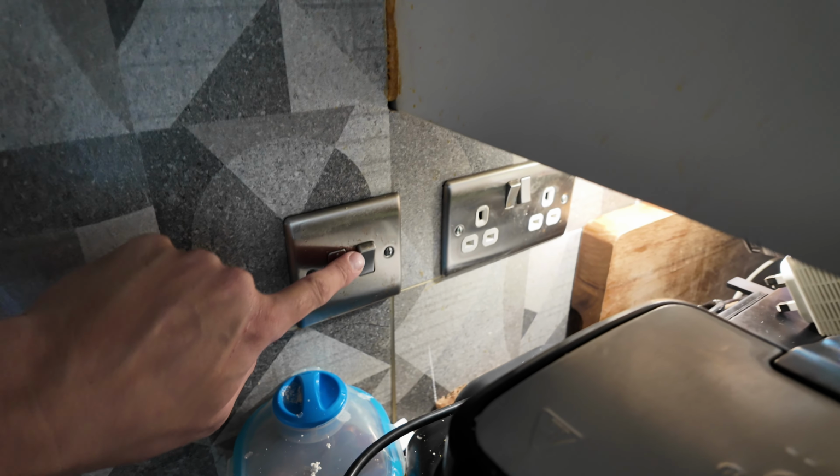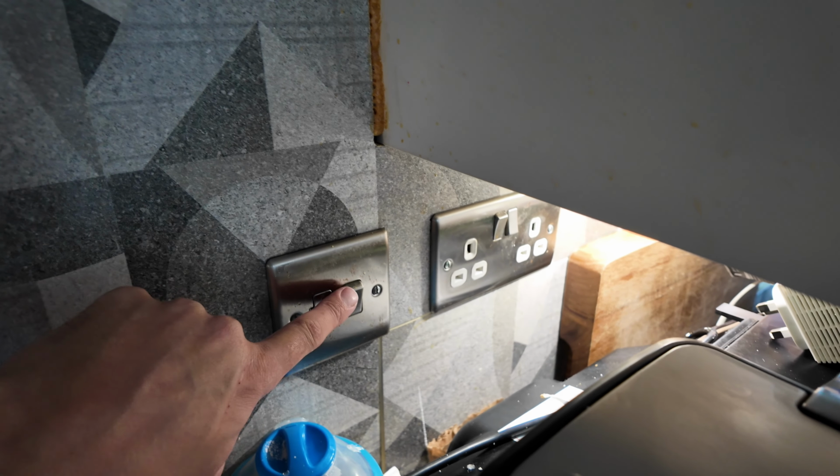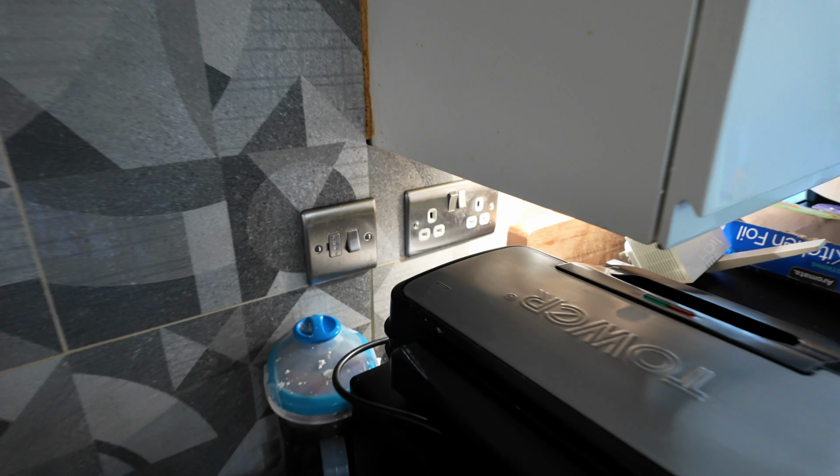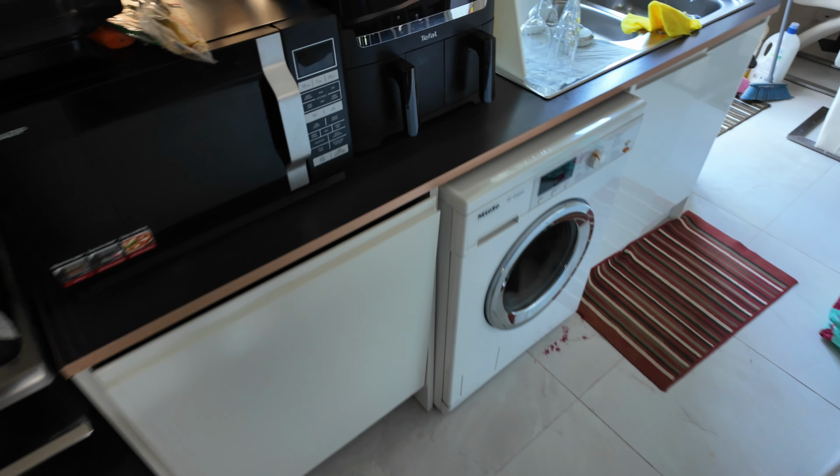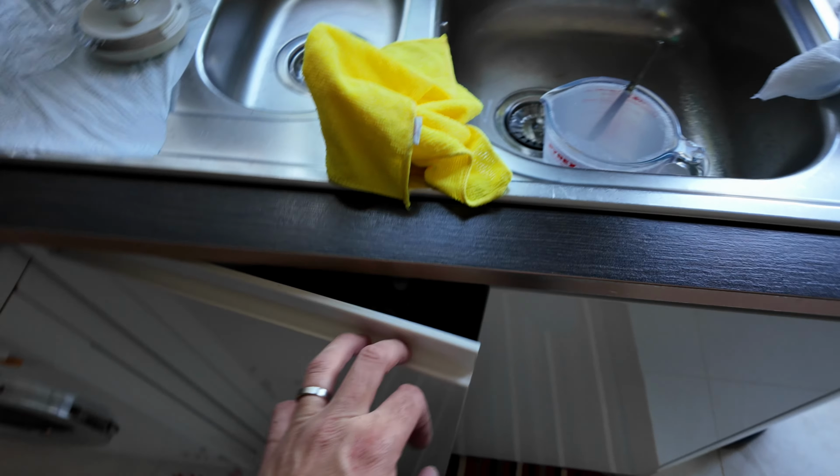Switch spurs like this are likely to be on the socket circuit. It's likely to feed straight from there to there, so I'm going to isolate that for the minute, whatever that's feeding. Main appliances like this will definitely give a false reading, so we need to find where they're fed from.